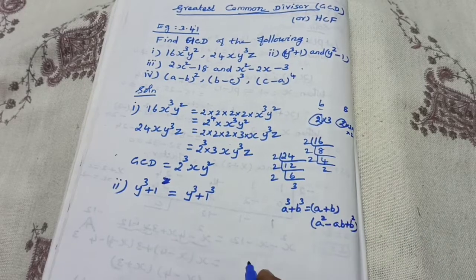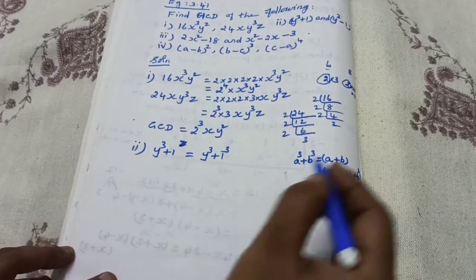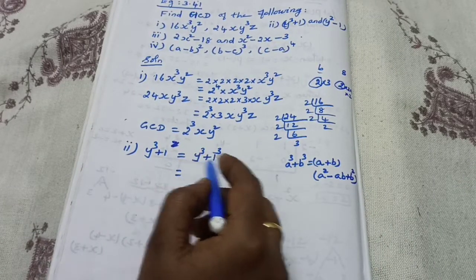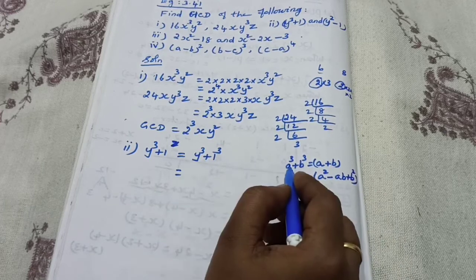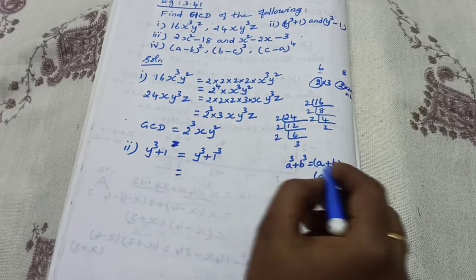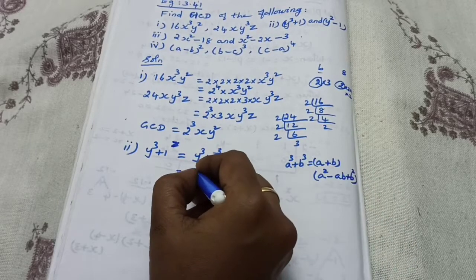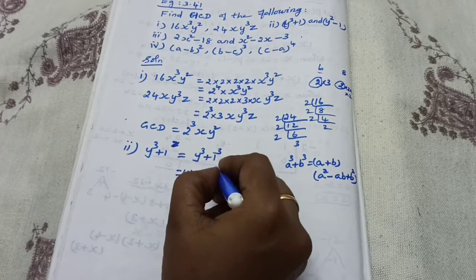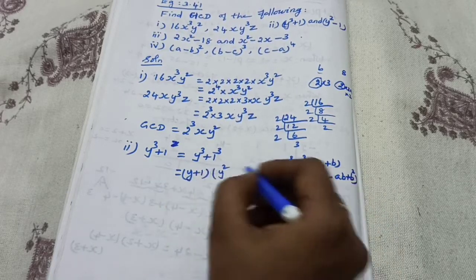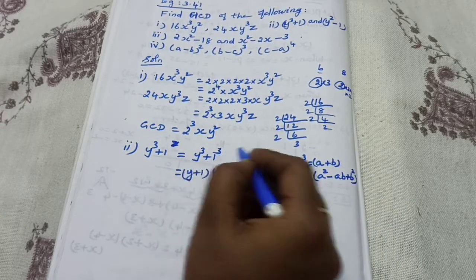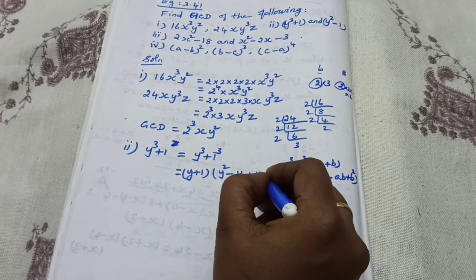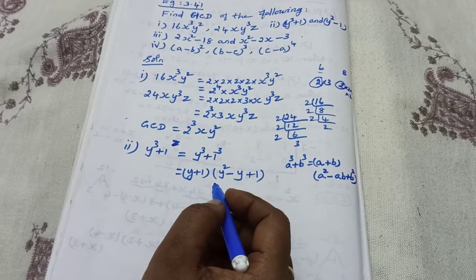Can you remember this formula? With the help of this formula, you have to write the expansion. Instead of a, y is there, instead of b, 1 is there. That means a plus b is y plus 1, into a square, which is y square, minus ab, which is y into 1, that is y, then plus 1 square, which is 1. This is the expansion.